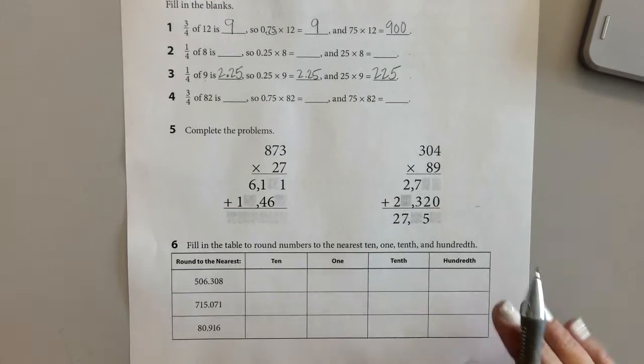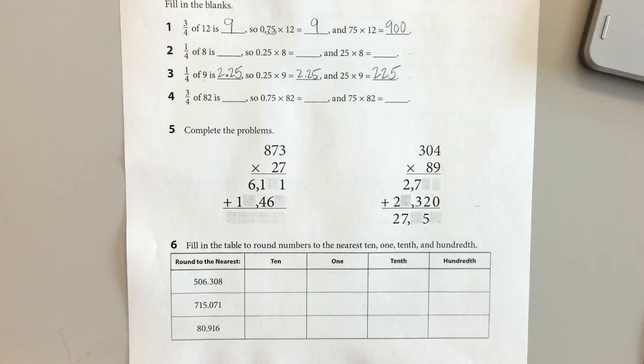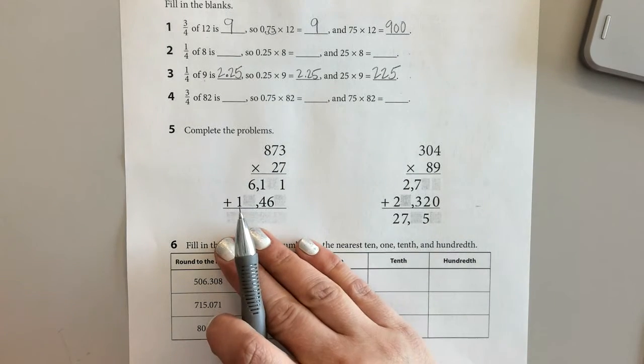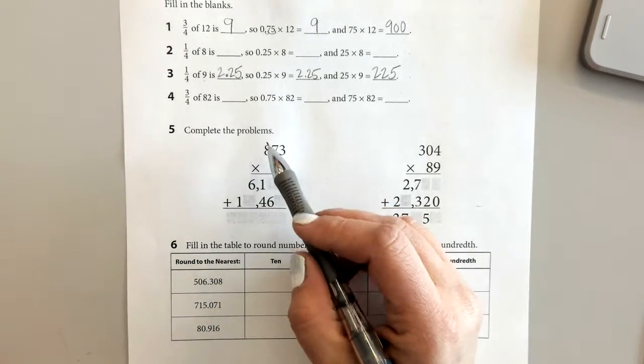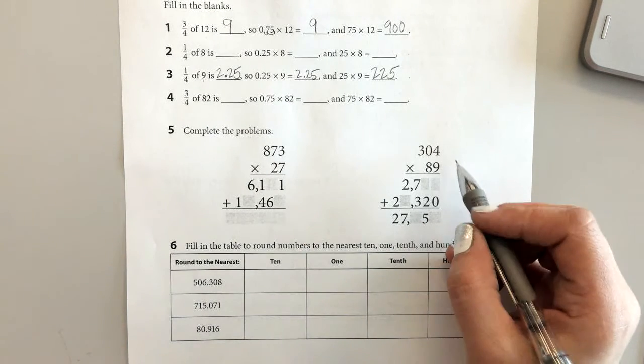Okay, on number 5, it's filling in the blanks with the standard algorithm. I'll do this one with you, and then you can come back and do this one. The big thing to remember is even though they don't have the numbers up here, you are going to have to do some carrying. So don't forget to do that when you're working through the problem.